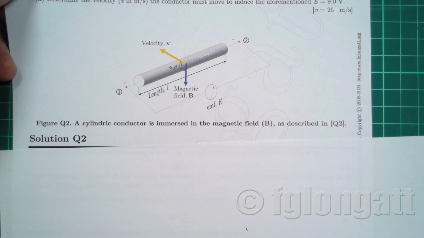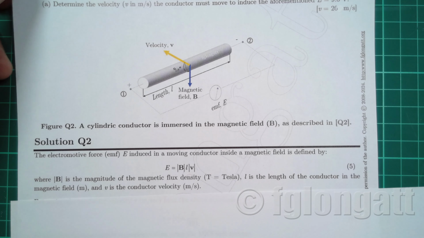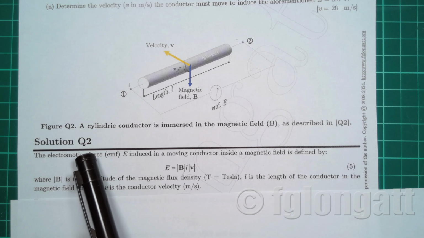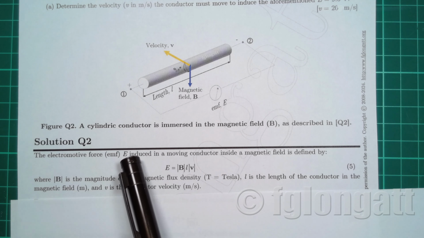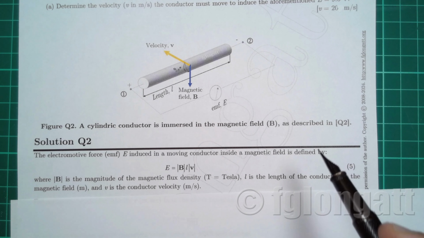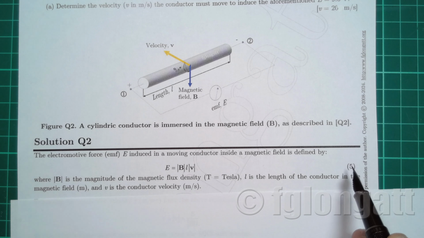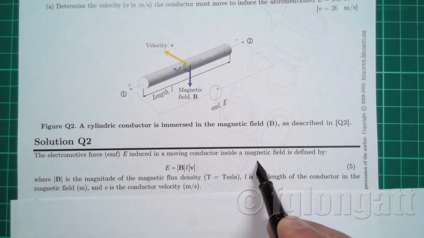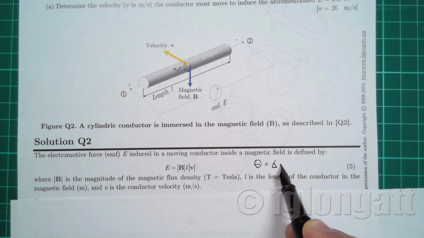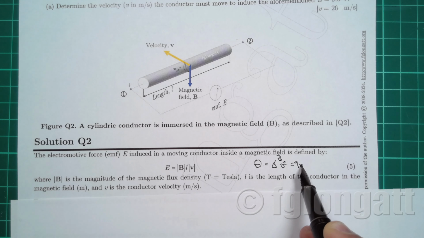The very important aspect to remember is that there is a clear equation defining the electromotive force induced by the moving conductor inside the magnetic field. This is equation number 5, but you need to be careful: if theta is the angle between V and B, this equation is only valid for 90 degrees.